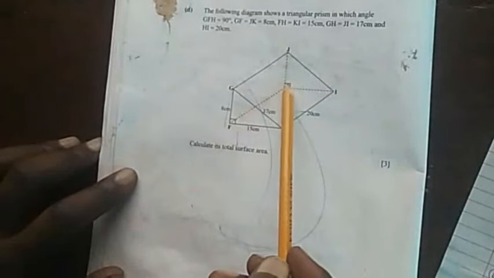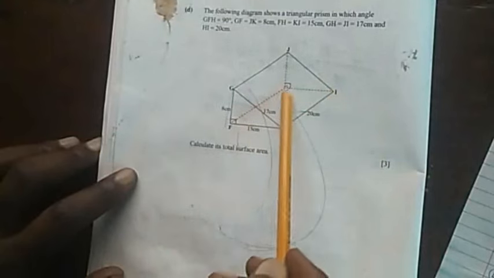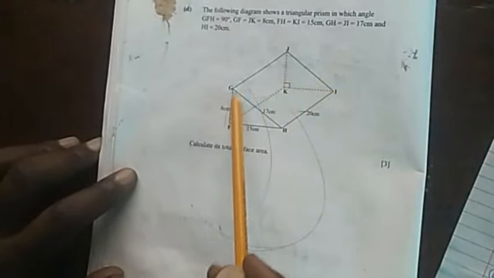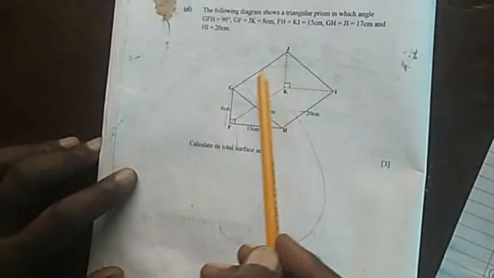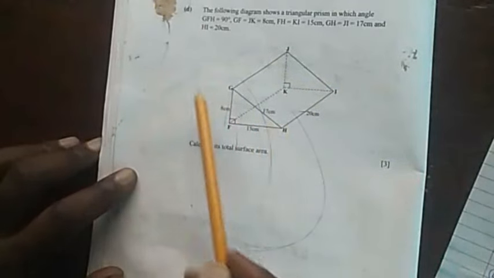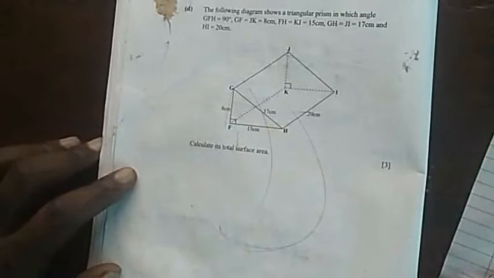We find the surface of this rectangle, as well as this rectangle, and then this rectangle as well. As you know, the triangular prism is made of 5 faces, so 2 of them are triangles and 3 of them are rectangles. So that's what we're going to do.